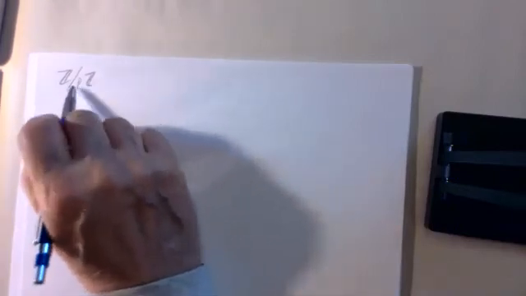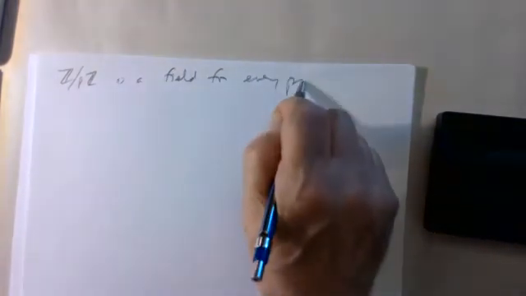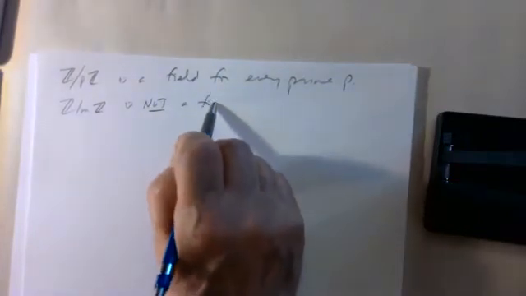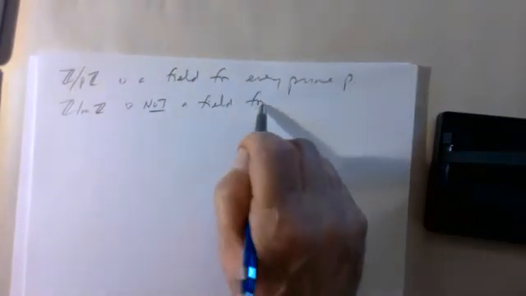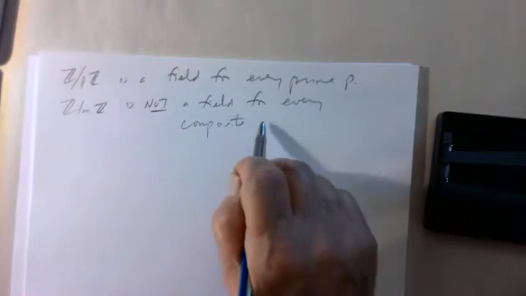So what we just proved is Z mod pZ is a field for every prime p, and Z mod mZ is not a field for every composite integer m.